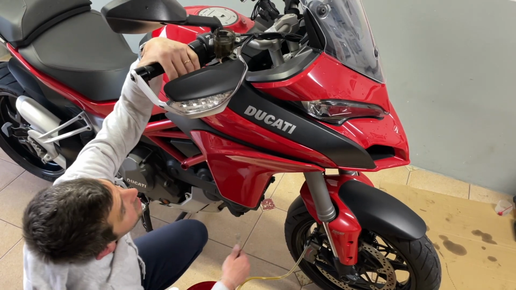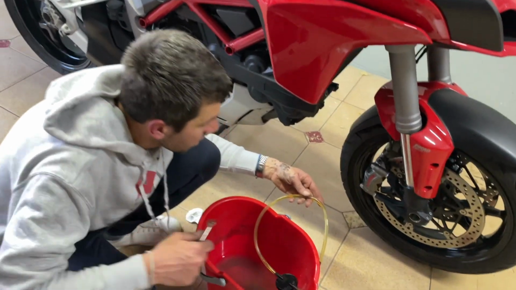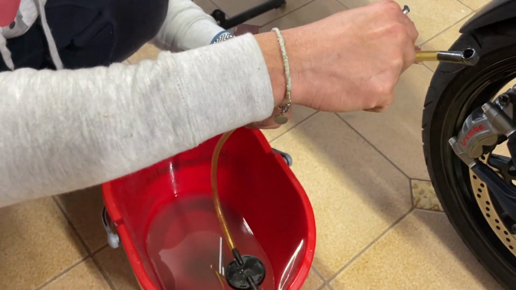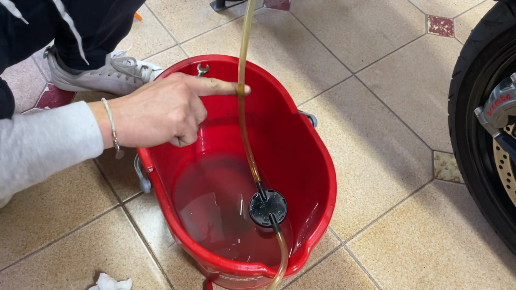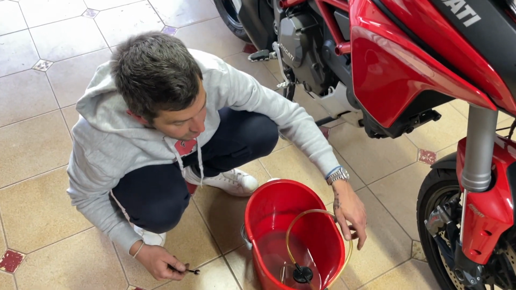Now the brake is good and solid. You can see here there are no more bubbles, and the oil is bright, so we have replaced the entire oil in the circuit.